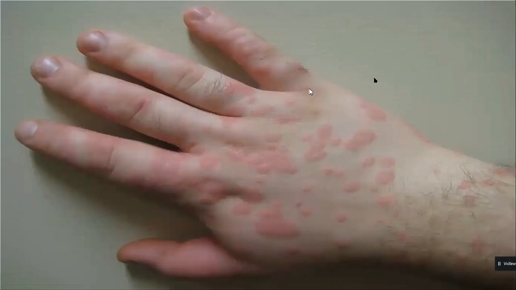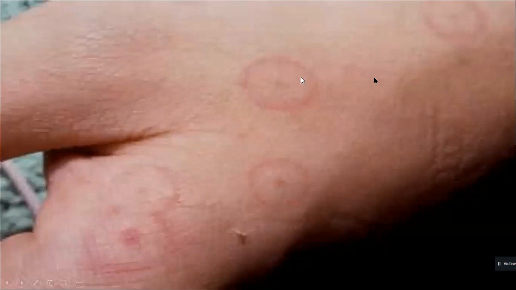Here is another image, in the hand, so they can give you this image in the exam. And this is another image. Target lesion means an outer layer, an inner layer, and a center. The outer layer is red and a deep color, the inner layer is bright, and then the center, as you see here.